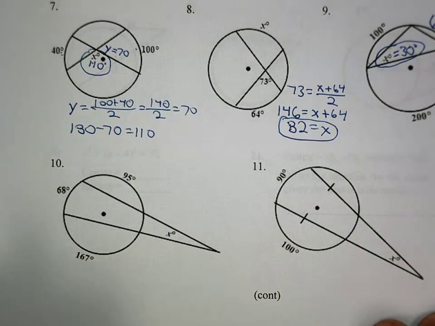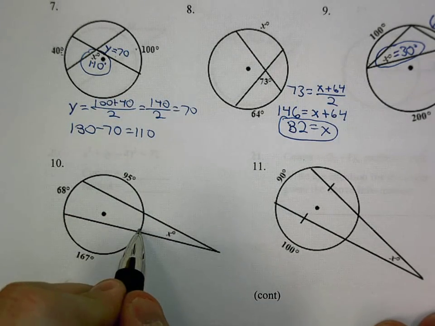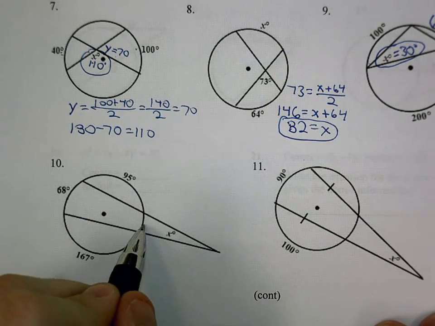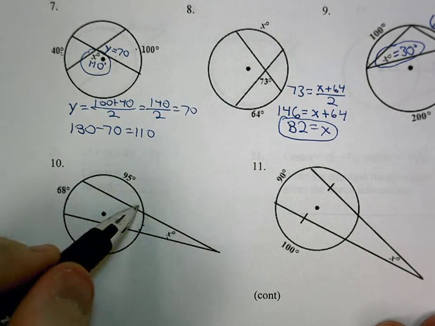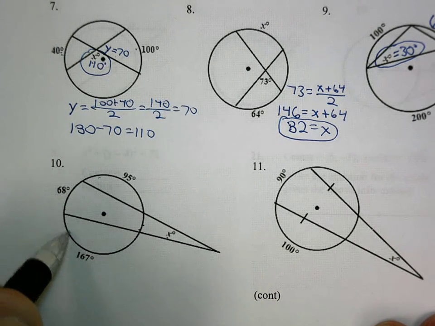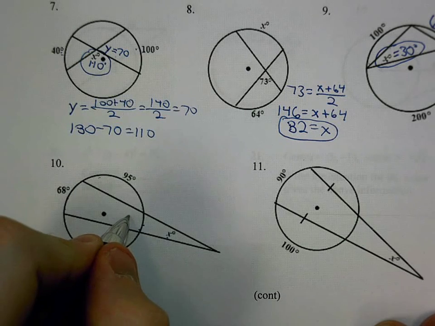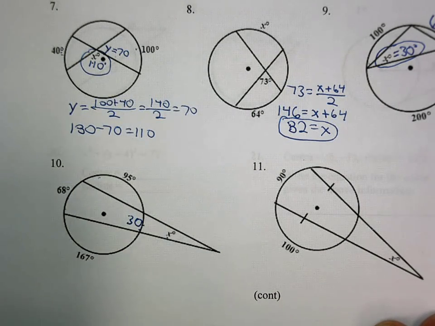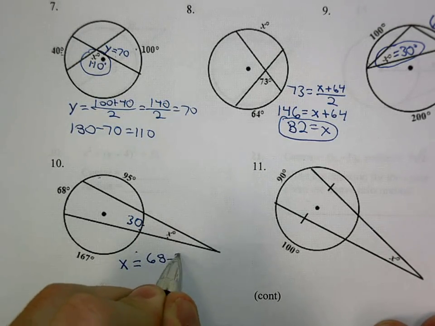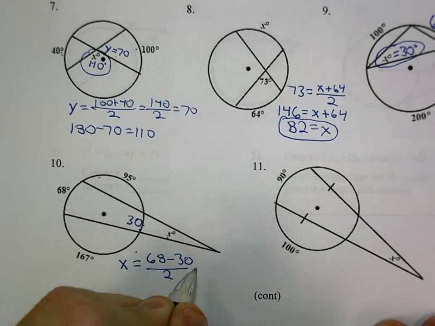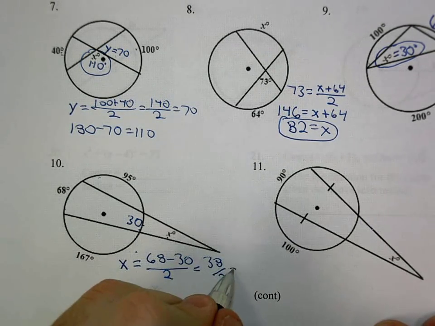For number 10, I need to find the big arc minus the little arc divided by 2. So big minus little divided by 2. I need to find this arc first, so I'm going to take 95 plus 68 plus 167, add those together, and subtract them from 360. It turns out to be 30 degrees. So I'm going to say that x equals 68 minus 30 divided by 2. 38 divided by 2 is 19.